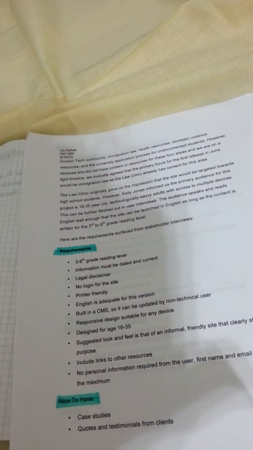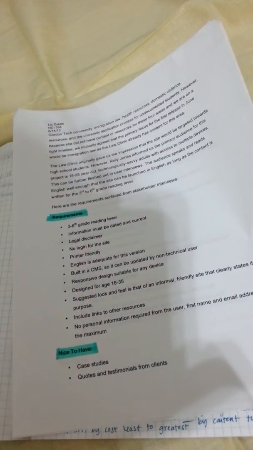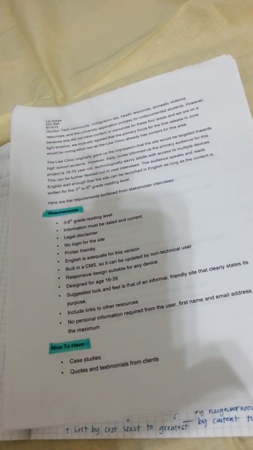We then had a meeting about our requirements. We had a priority list, and this was our absolutely must-have list, along with our nice-to-have list. And these actually have changed a lot since we wrote these a few months ago. So our requirements were that it needed to have a minimum reading level, things like that. English is adequate for this version. We weren't going to make a separate translated language. It needed to be printer friendly so that people could print it out and share this information, because that's sort of how our users were using their devices rather than only phone or only desktop.